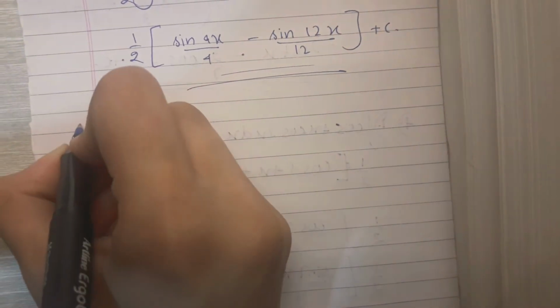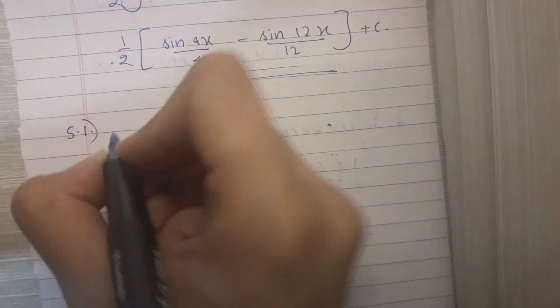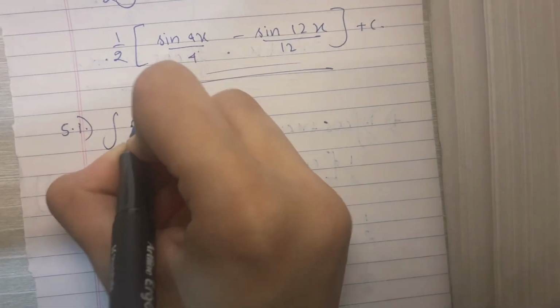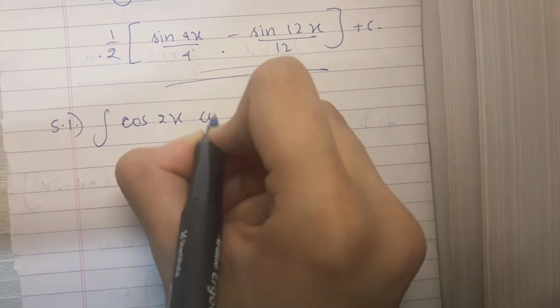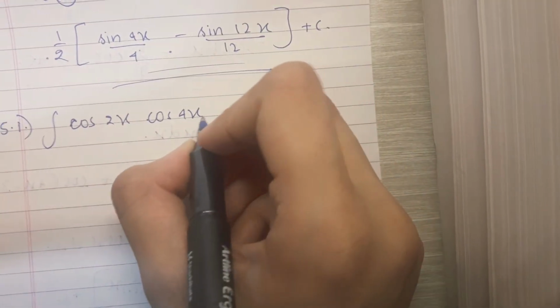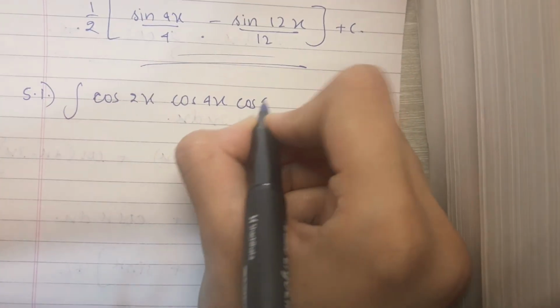Okay guys, so let's do two more questions, the two sub-questions of question number 5. So the fifth question, number 1, is integration of cos 2x, cos 4x, and cos 6x. Question number 2, the sub-question number 2 of question number 5 is actually quite similar. So I'll just do number 1 and you can figure out number 2 with the process of number 1. Okay, so what we are going to do is similar to what we did in the previous question.